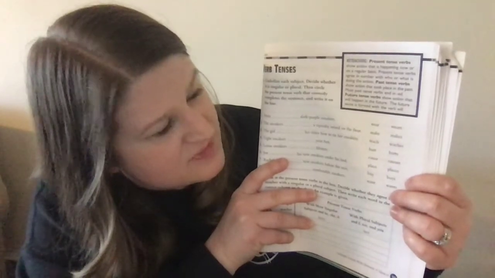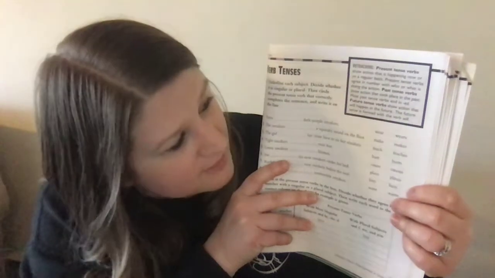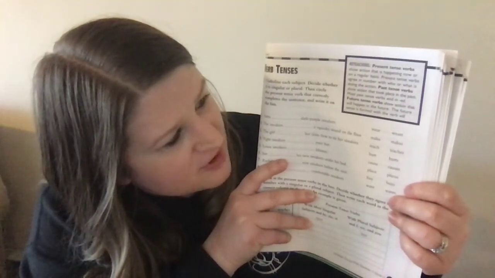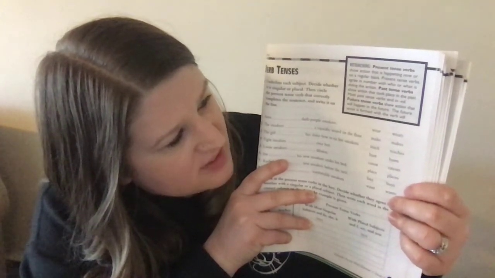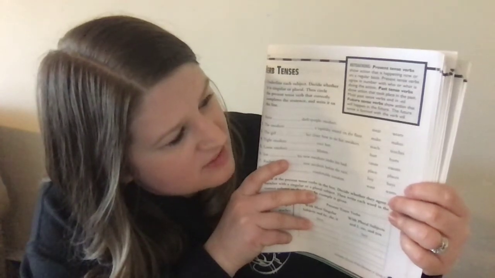Most past tense verbs end in ed. I know we talked about this all yesterday, so this is also a review. Future tense verbs show action that will happen in the future. The future tense is formed with the verb will. So that was based on yesterday's lesson.